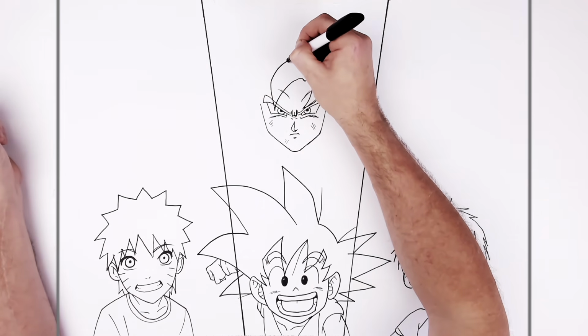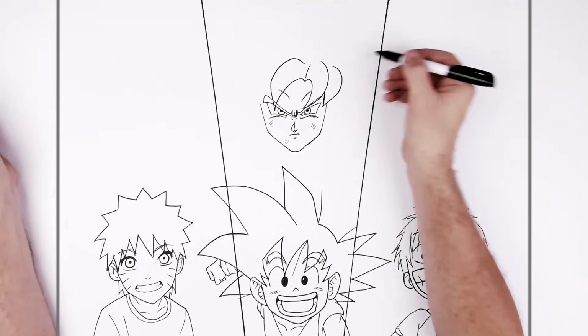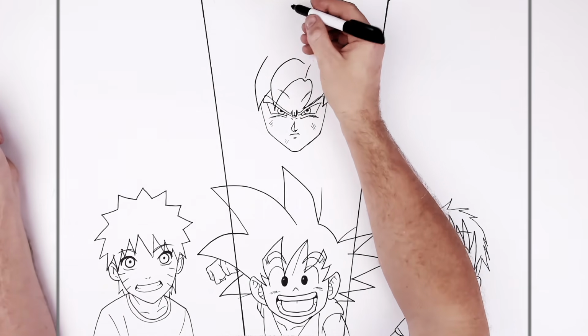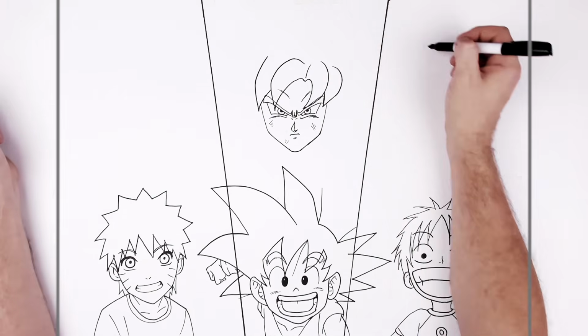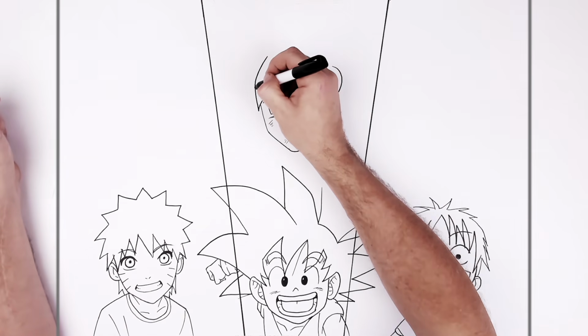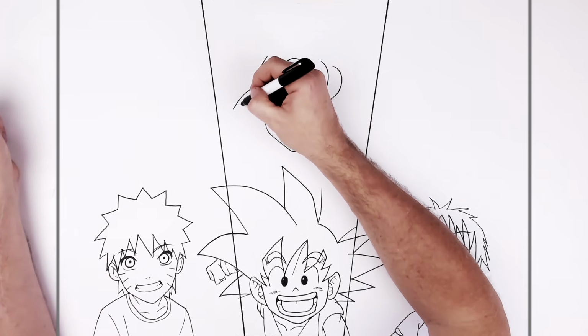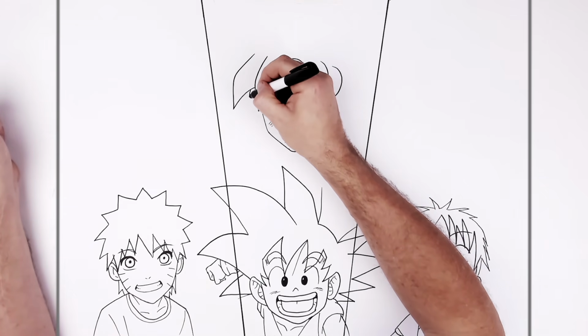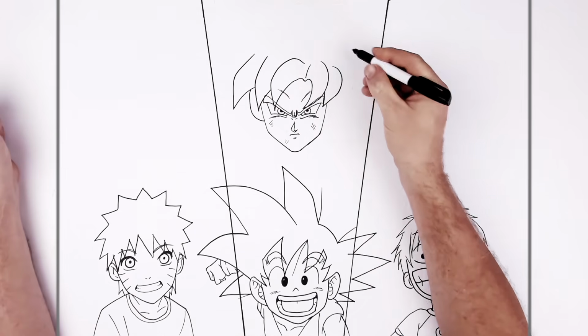You just keep going around like this. And then his ears, well, there's another actual hair spike here. And then we see ears coming out. Pretty big ears in Dragon Ball.